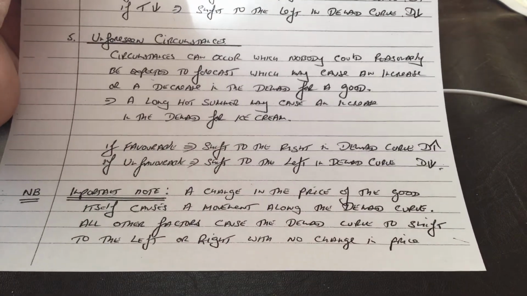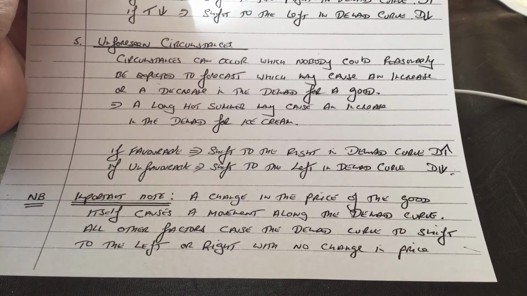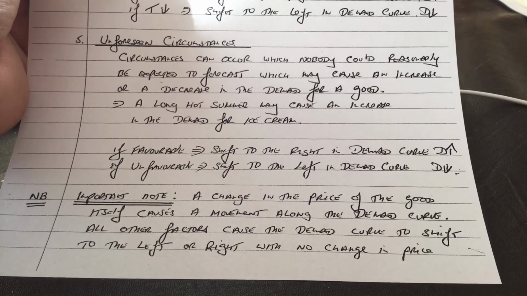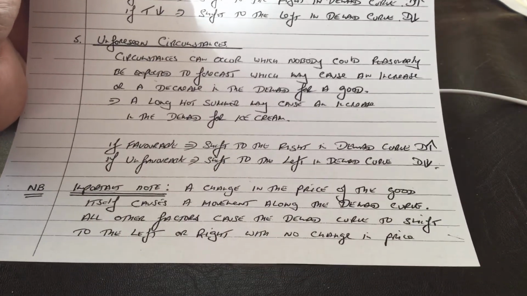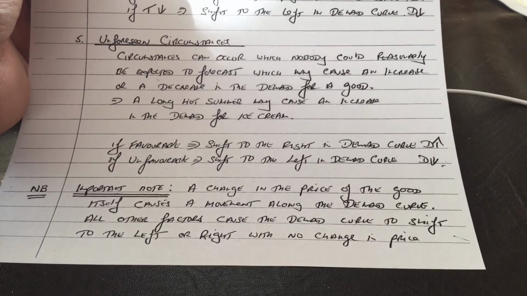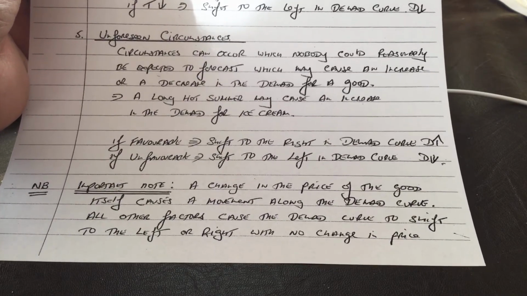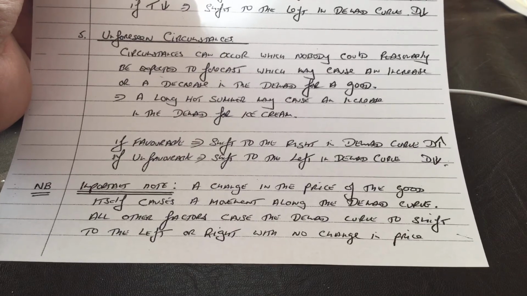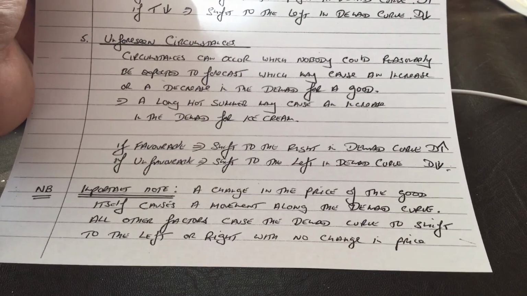Now, important note: a change in the price of the good itself causes a movement along the demand curve. All other factors cause the demand curve to shift to the left or shift to the right with no change in price.